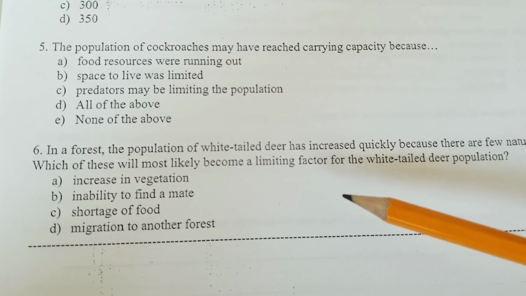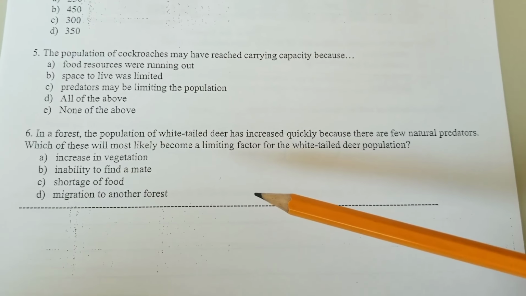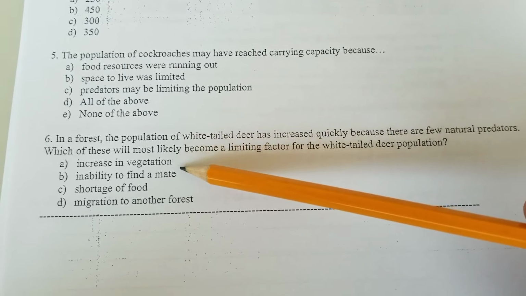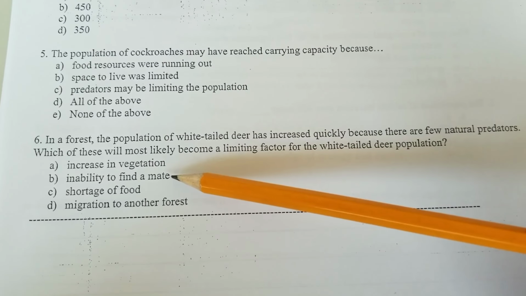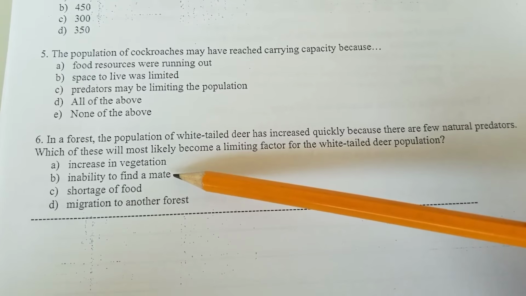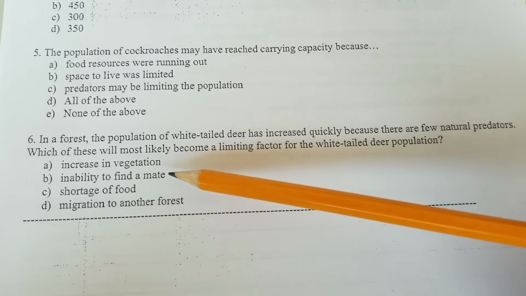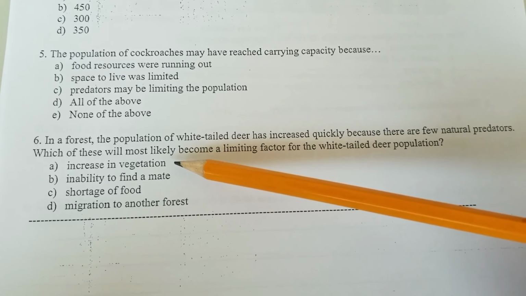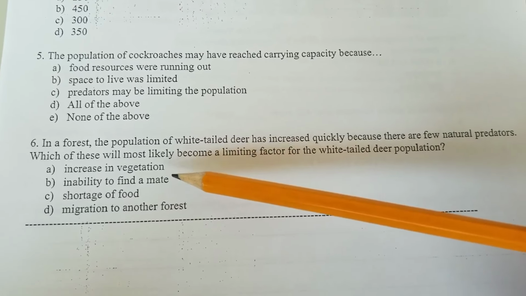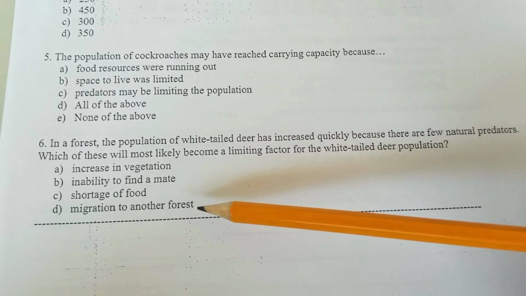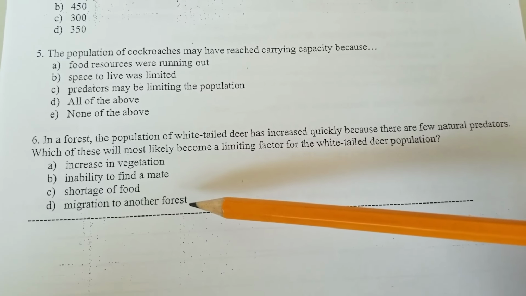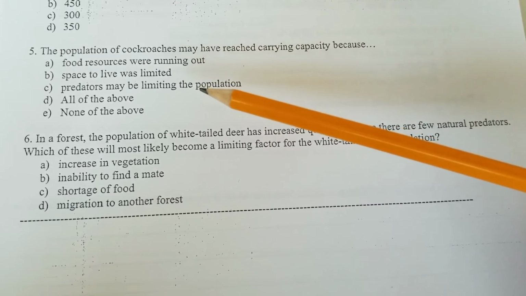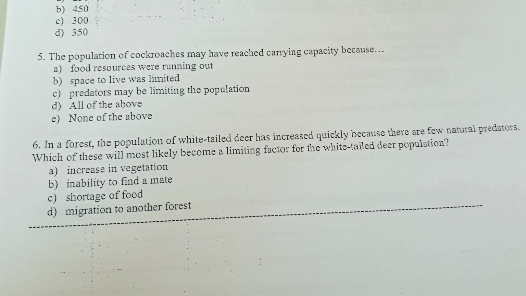In a forest, the population of white-tailed deer increased quickly because there are few natural predators. Which of these will most likely become a limiting factor for the white-tailed deer population? A lot of people said inability to find a mate, which I didn't quite understand. The population, it doesn't say that they're mostly female or mostly male, so there shouldn't be any inability to find a mate. Deer eat vegetation, so that kind of rules out that answer. Some people said migration to another forest. I can see where that thought might come from. But since we're looking at limiting factors, and our limiting factors are going to be food, space, and predators, and it says there's no predators, that kind of gives you a hint of where that's at.